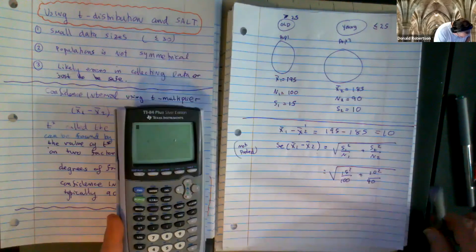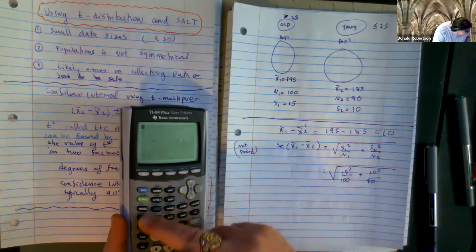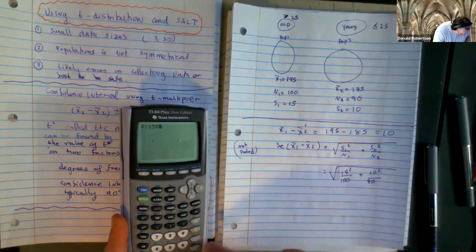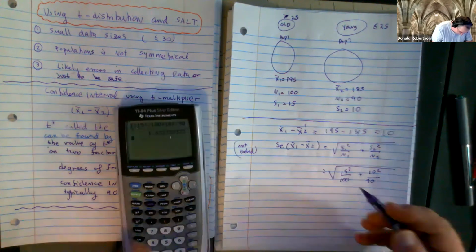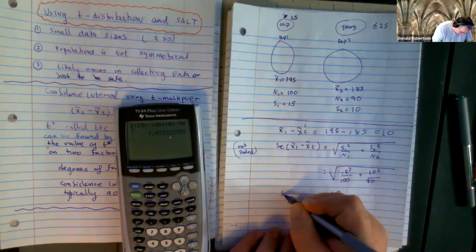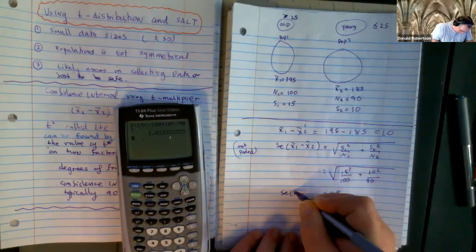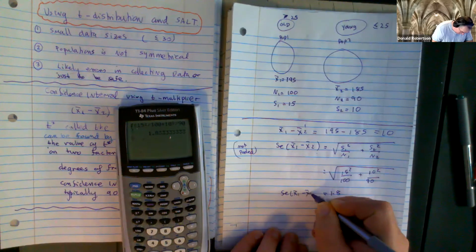So I would go square root of 15 squared divided by 100 plus 10 squared divided by 90, and that's about 1.8. And the only other thing I need is the multiplier.